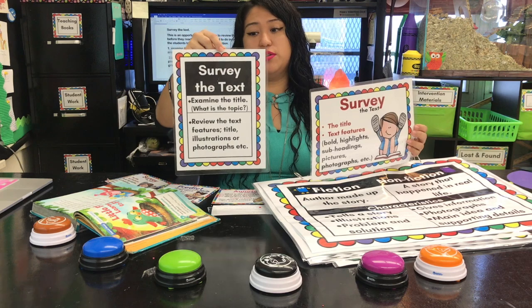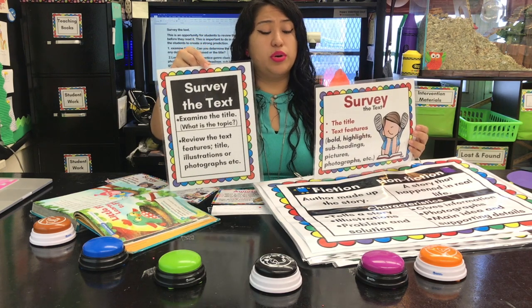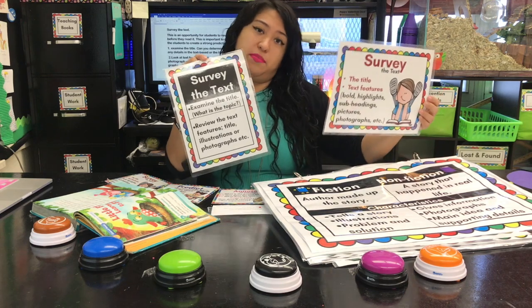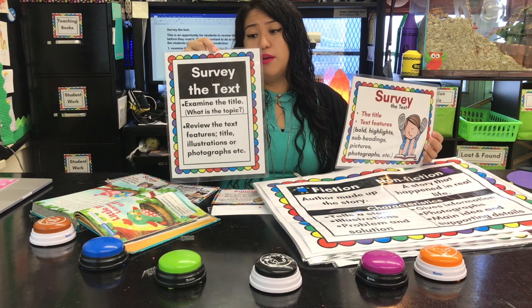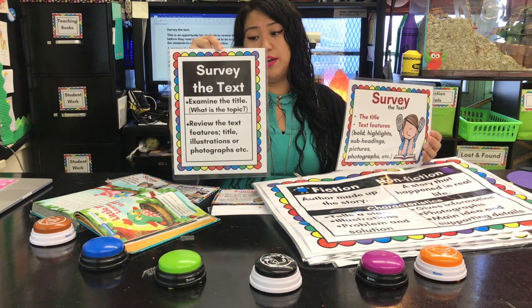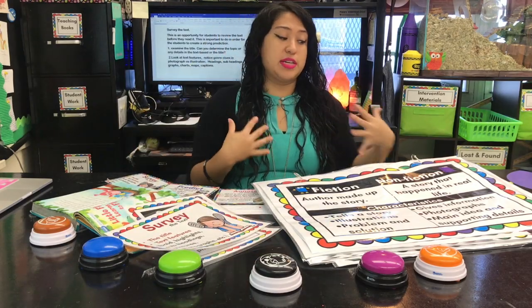So first thing you always do is examine the title. What is the topic? So here, this one's, I guess, more for primary, and this one's more for intermediate, third and up. Review the text features, the title, illustrations, or photographs, etc. So before you survey the text, this is what I do.